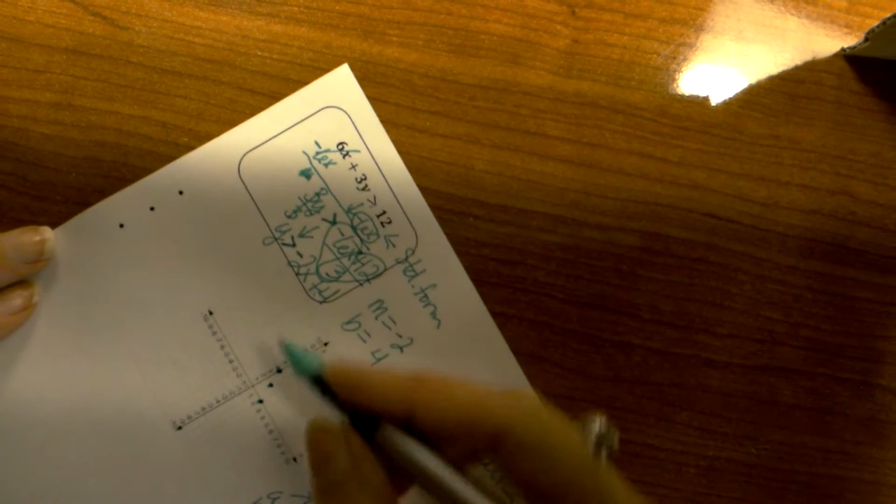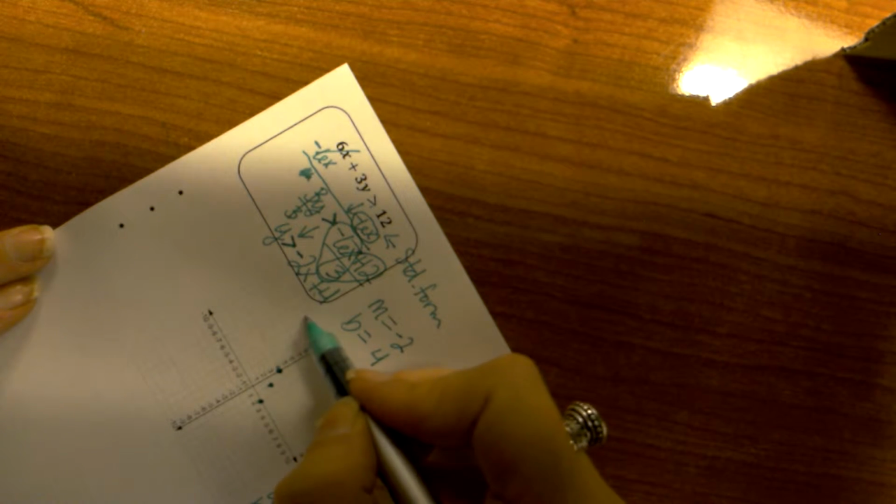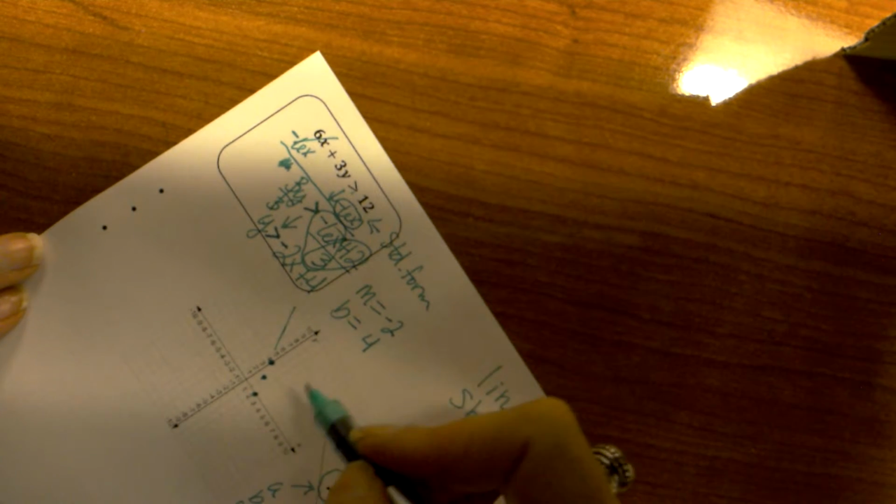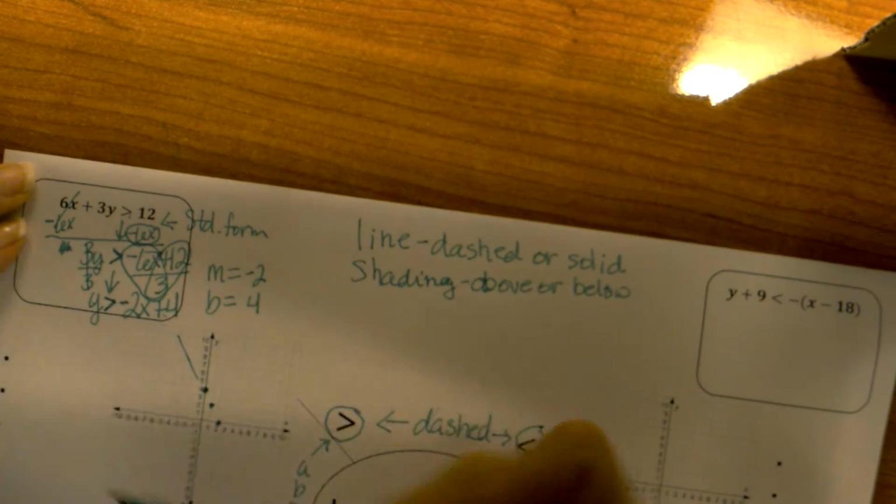Now, forgive me when I am doing this video. It's really hard to use a ruler, so if my line's not straight, then just forgive me. So now we have to look at what kind of line.